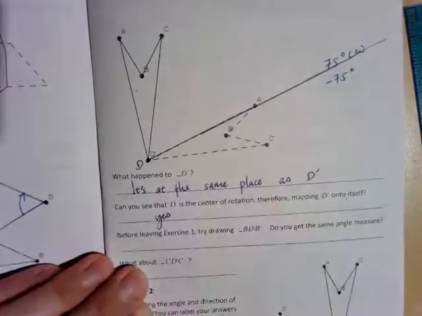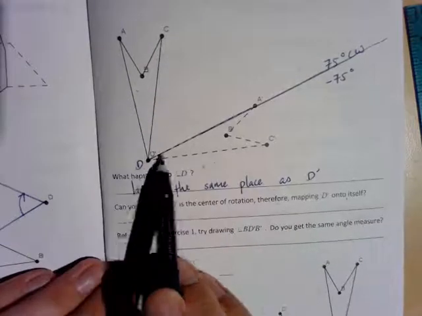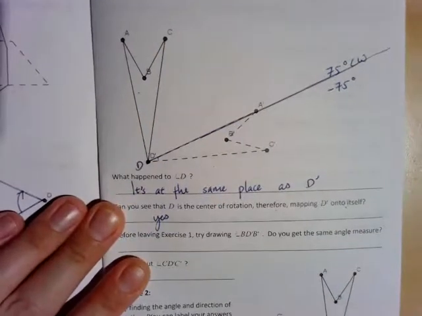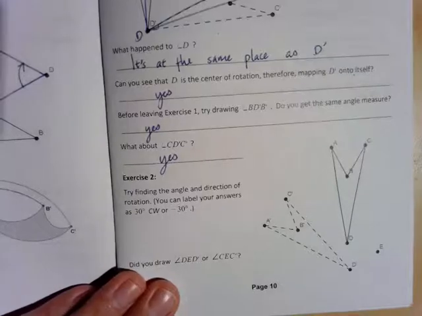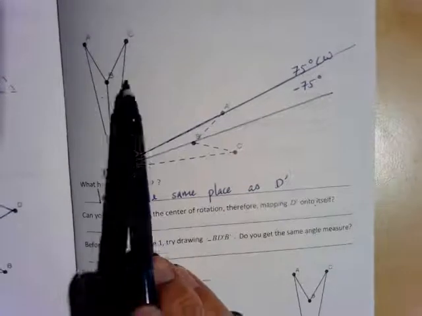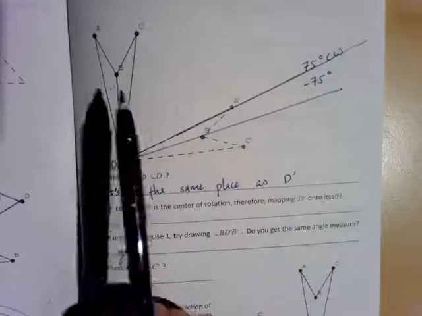Now, did we get the same angle measurements if we measure B, D, D prime? We should make sure that's the case. Take a moment, hit pause, measure it yourself, and see what you see. Did you get negative 75 for all of them? What this means is that it doesn't matter which original and which image I use to measure the angle of rotation, as long as I'm consistent between the two shapes.